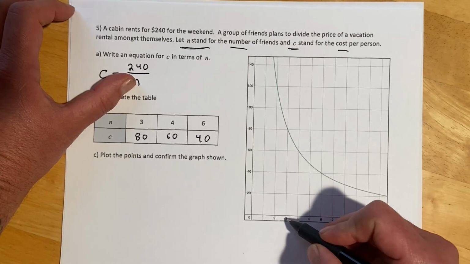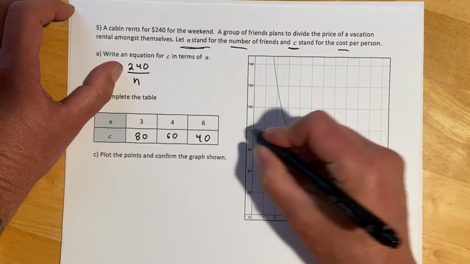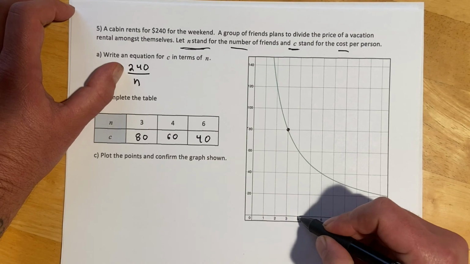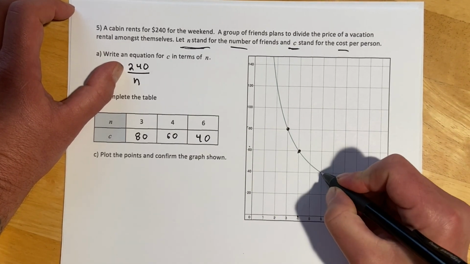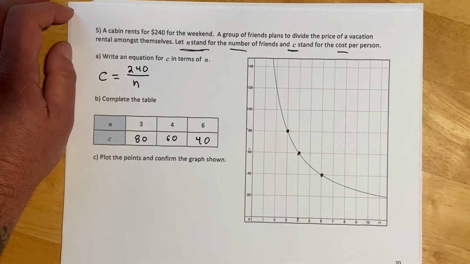So when N is 3, that should be at 80, which it is. When N is 4, that should be at 60, which it is. And likewise, 6 gets me 40. So we're just kind of confirming that curve.